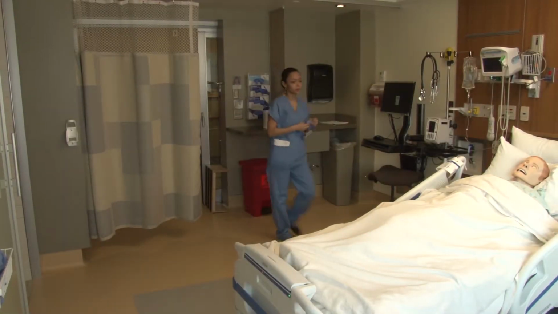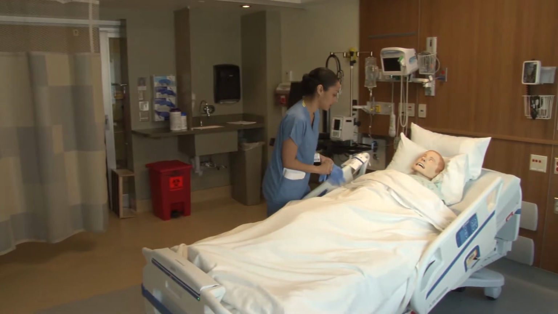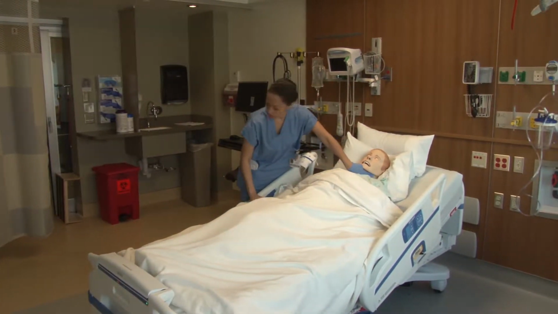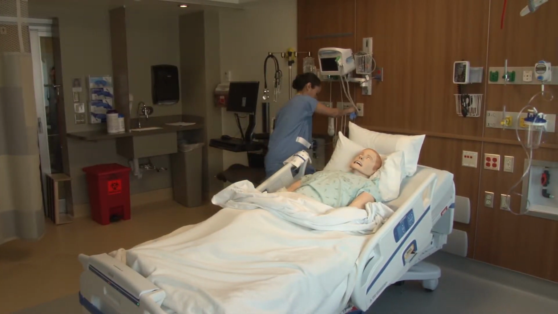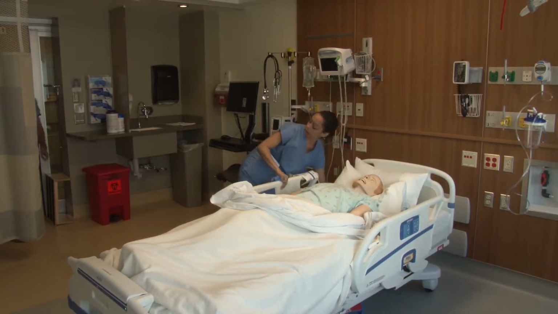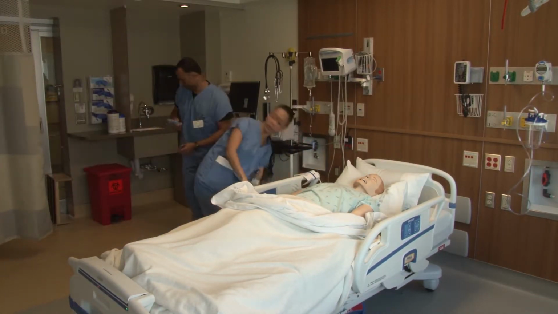So how do you run a code? Leadership affects the quality of care and teamwork during a code. Becoming a good team leader requires practice, just like everything else in medicine, and this is your opportunity to learn leadership skills by seeing them in action.